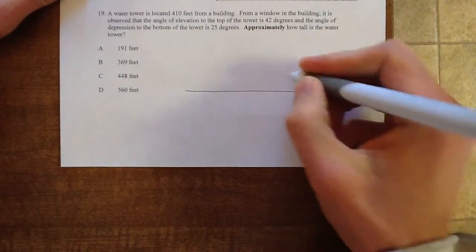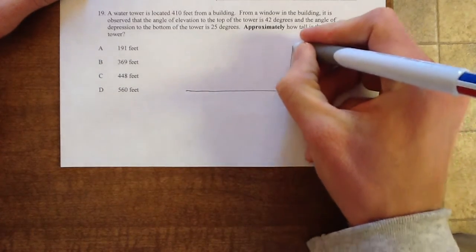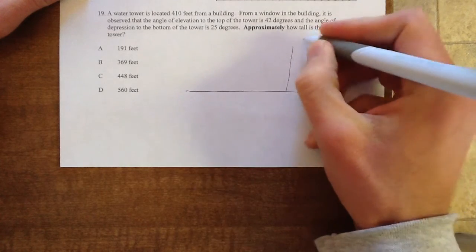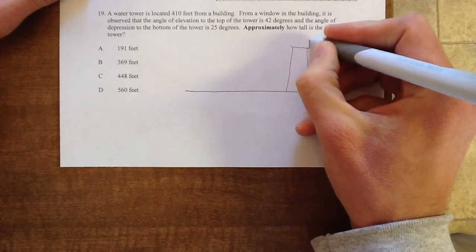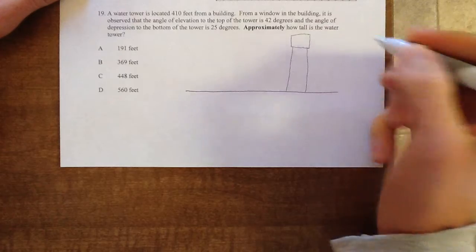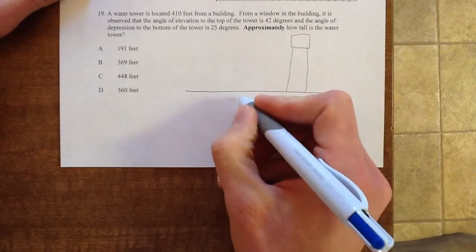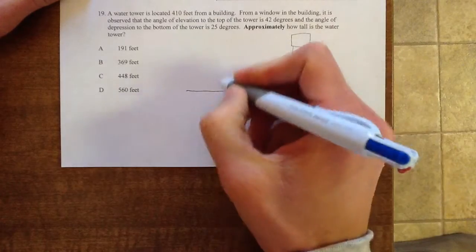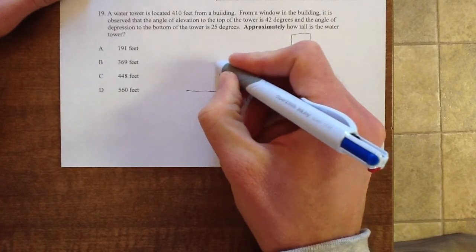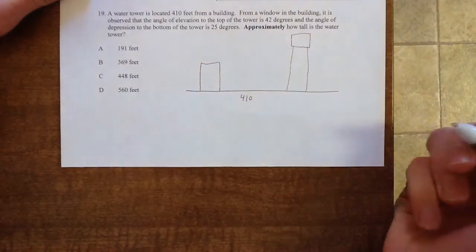There's the ground. Here's a water tower. I'm a terrible artist. Square water up there. And then it's 410 feet from a building, so there's 410 feet. And we're going to have a building. We don't know how tall it is, and that doesn't really matter.